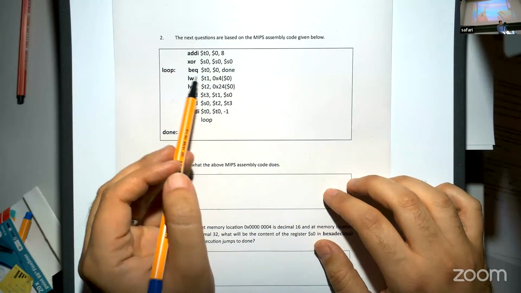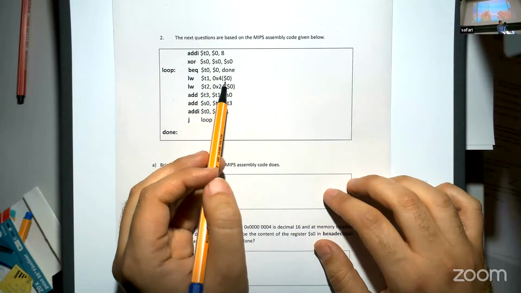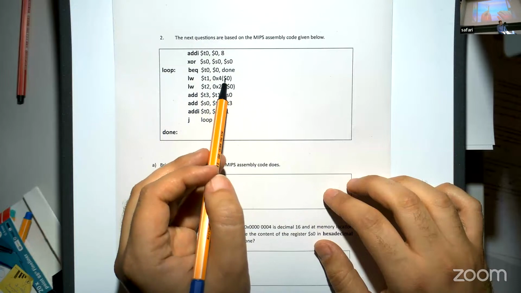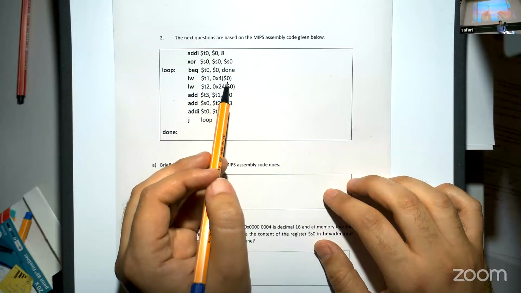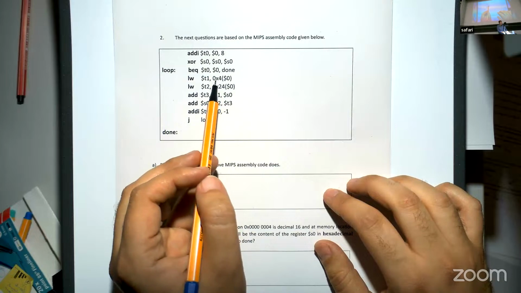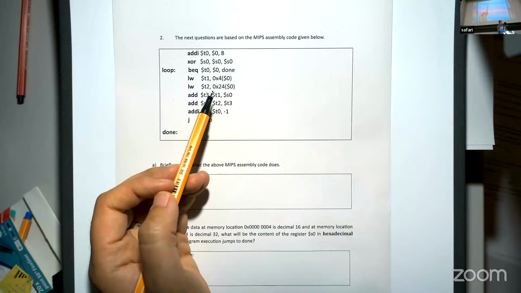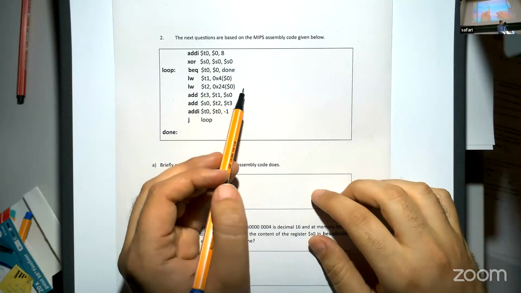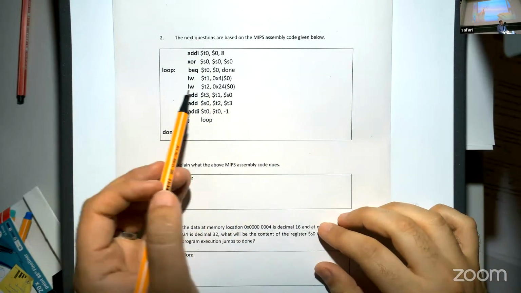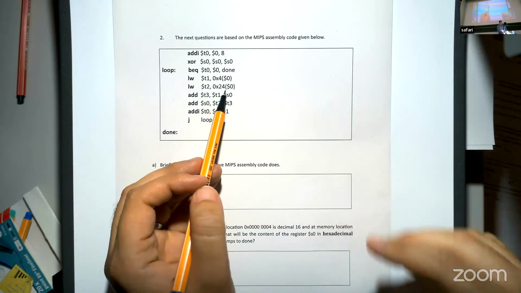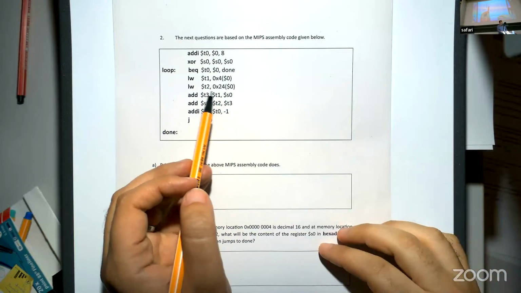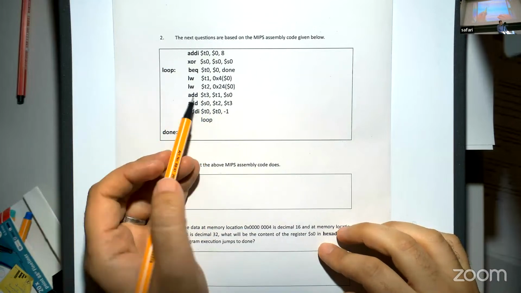Then we have two load words. The first one loads from this address, so the effective address is going to be the addition of 0 and the value 4. You load from address 0004 the value from that memory into T1. And then the next instruction, you will again load from address 024 into T2.